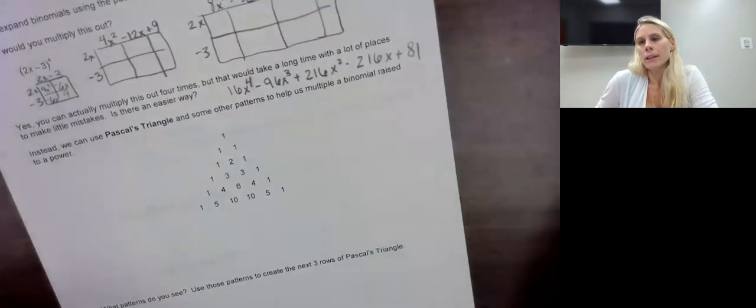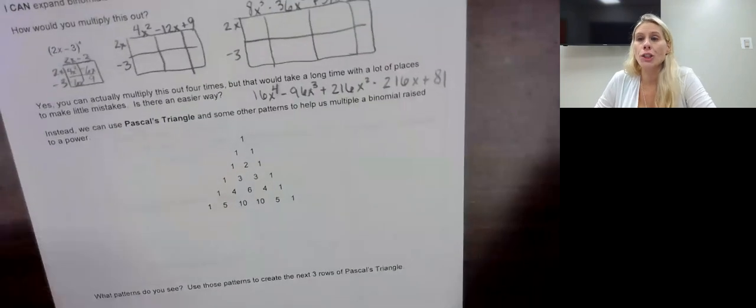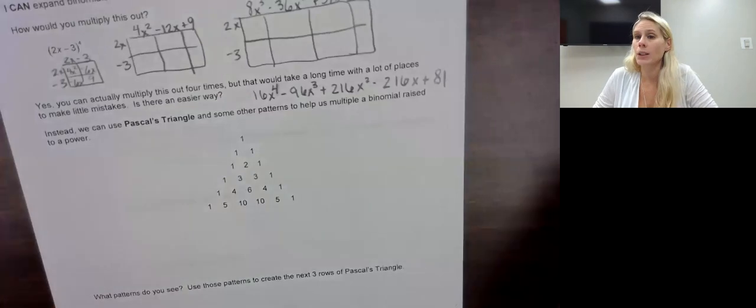Now, yeah, we can multiply. We're going to make tons of little mistakes along the way. But the other thing is, it takes a lot of time. So is there an easy way to do it? There actually is. And what we're going to do to help us with this binomial theorem is use what's called Pascal's triangle.